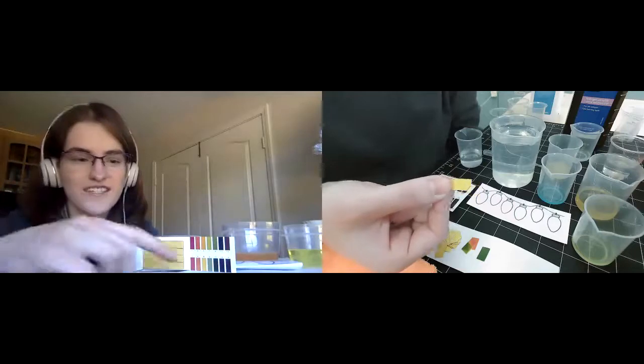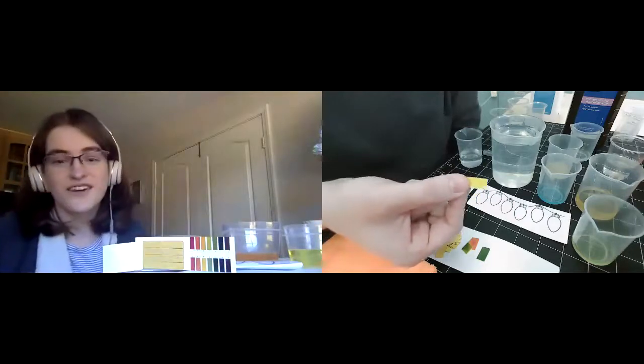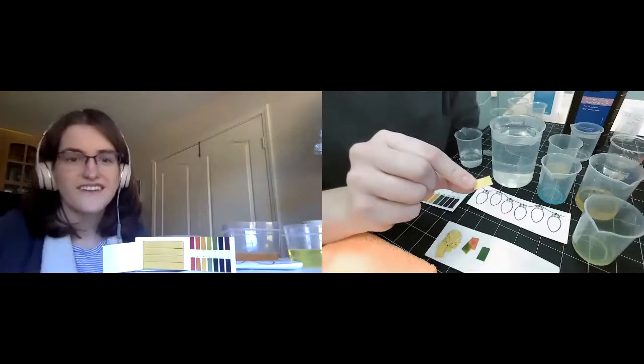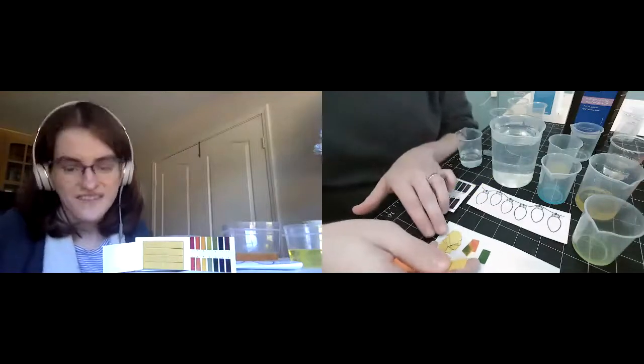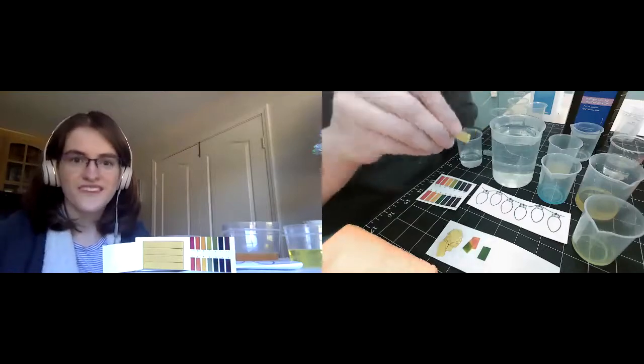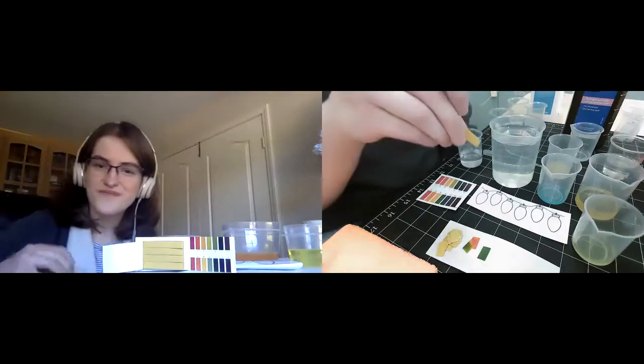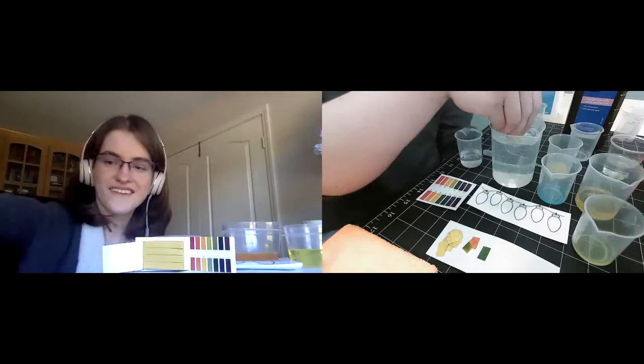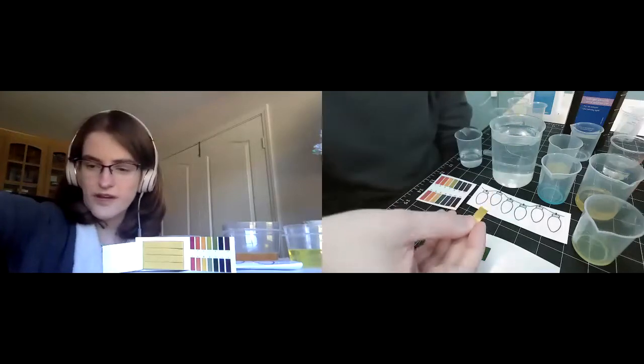We're not sure. Does anyone have a guess as to what color? Ooh, in the middle. So we think maybe it'll be in the middle between green and reddish orange. Let's test it out. Let's find out. If you have any water or anything like that, go ahead and try it. I'm going to dip mine in. I will also grab some water off screen.